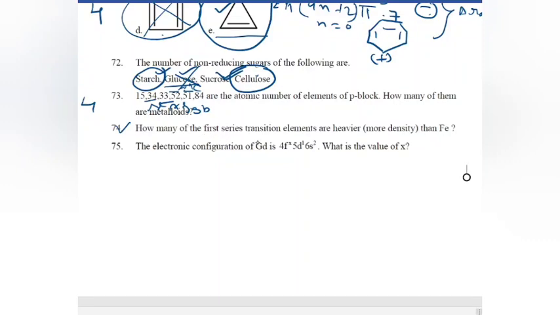Let's move to question 74. How many of the first series transition elements are heavier than iron? After iron, what are the elements? Nickel, copper, right? If we consider Zn, the radius expands slightly, so it will have less density compared with iron. But cobalt, nickel, and copper, all three elements, have higher density than iron. So the answer will be 3.